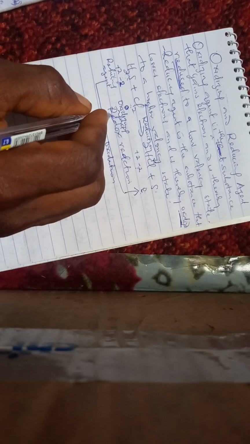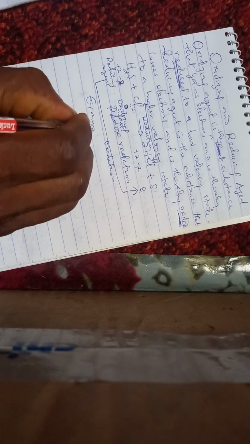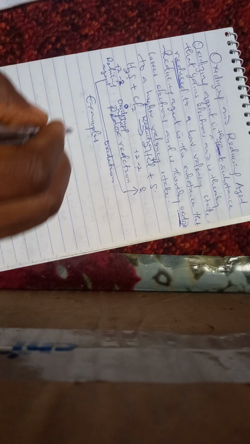All non-metals are oxidizing agents, and all metals are reducing agents. Let's give some little examples of oxidizing agents. You can find them in our textbooks.